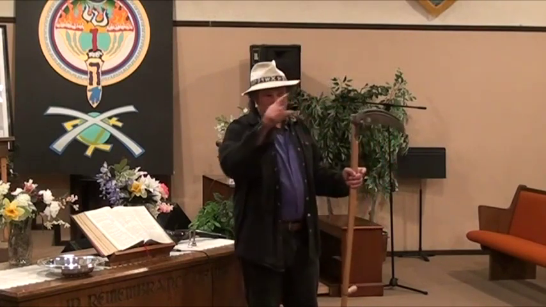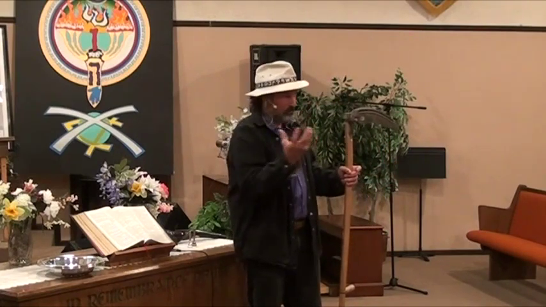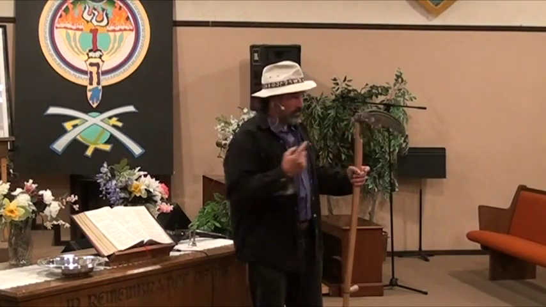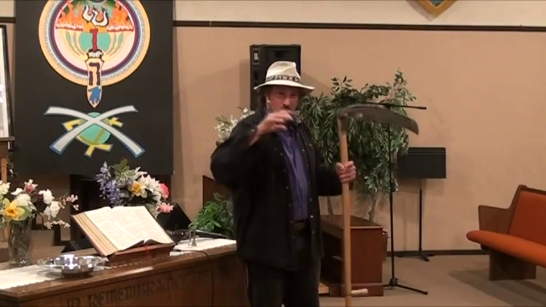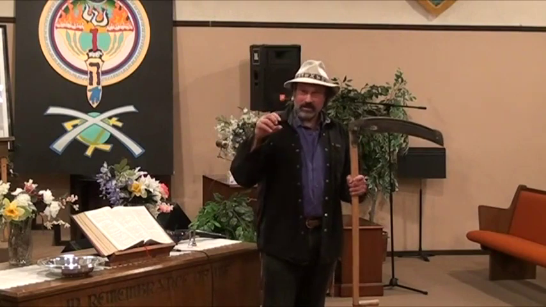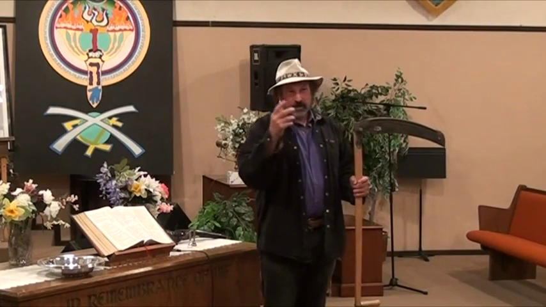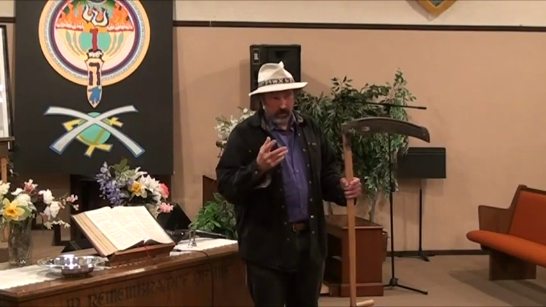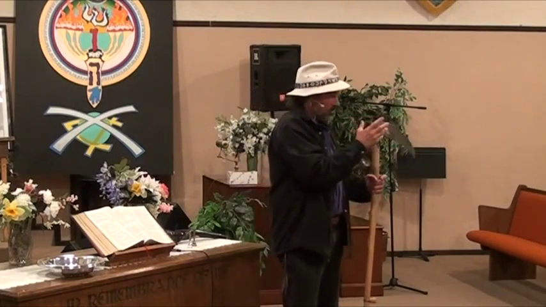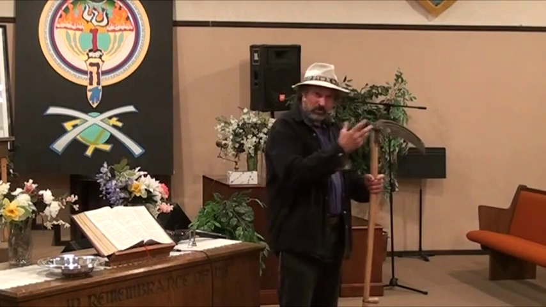Tet is something that spins, and so there's the picture of the full basket, there's the picture of the potter's wheel. Yod literally is a hand, and Yod basically as a prefix means he will. Yod as a suffix means, so it's speaking of the artist.